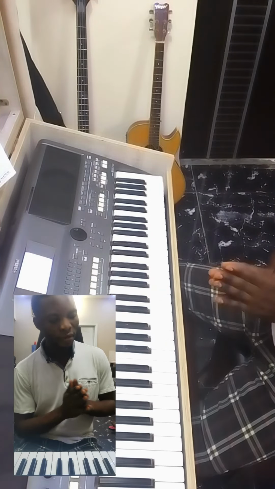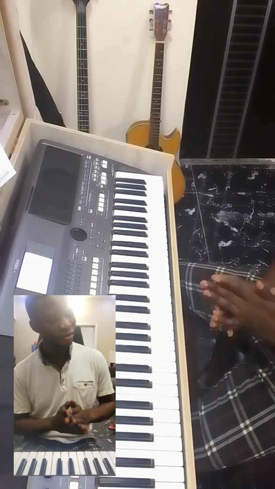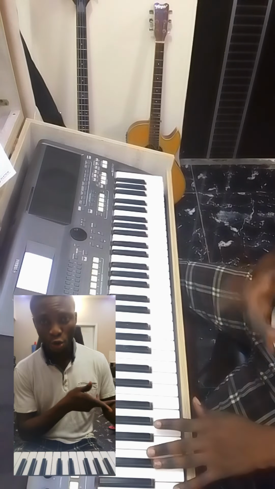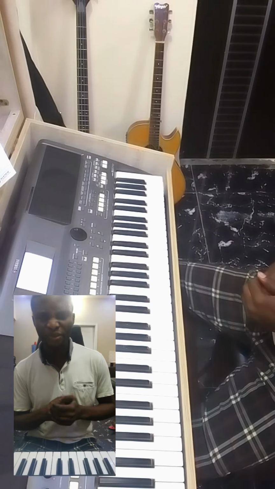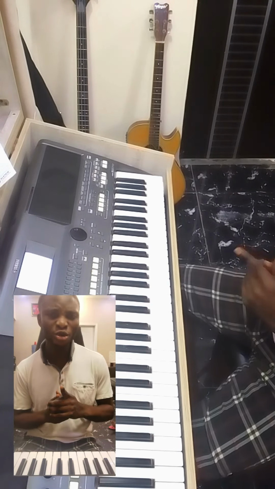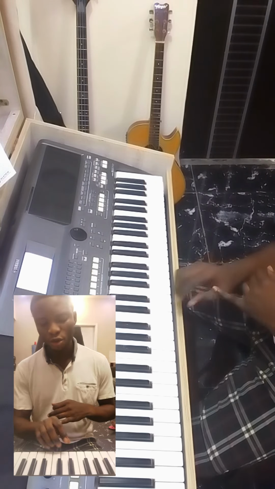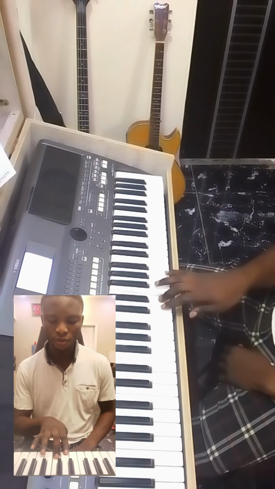The diatonic scale starts from do and ends with do. We have the pentatonic scale. The pentatonic scale doesn't include your fa note and your ti note.